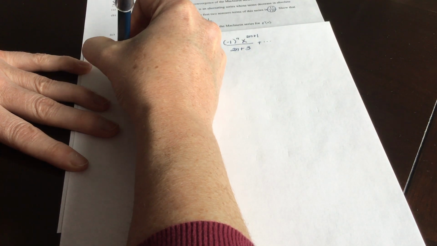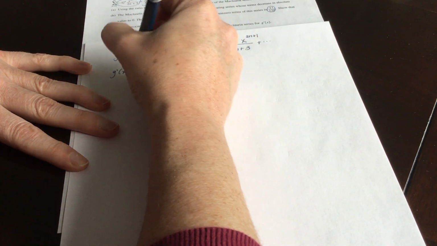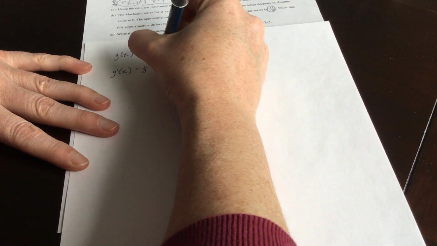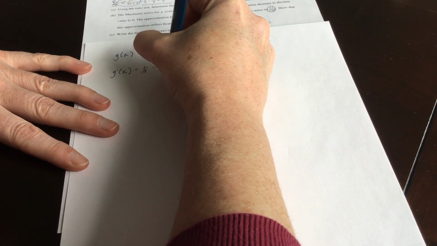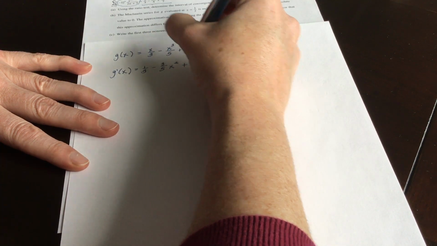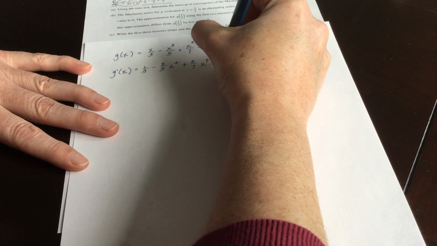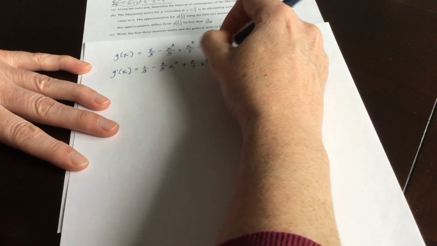So g prime of x would be d dx of x over 3 is just 1/3, minus derivative x cubed over 5 would be 3/5 x squared, plus derivative x to the 5th over 7 would be 5/7 x to the 4th, which I guess the next thing would be negative.